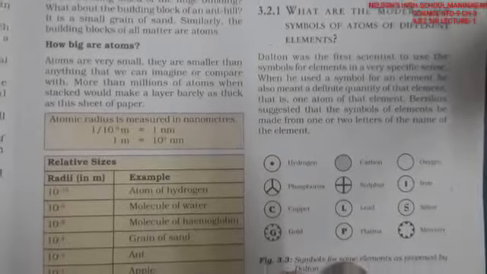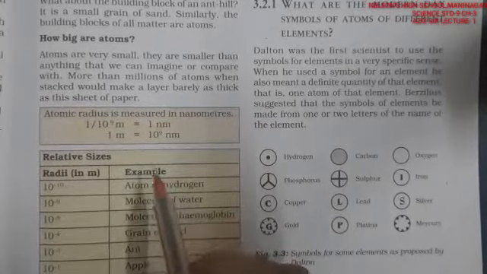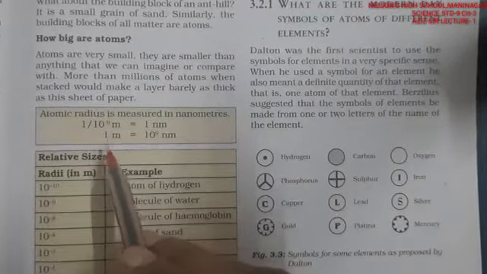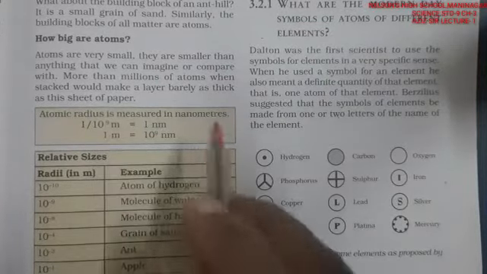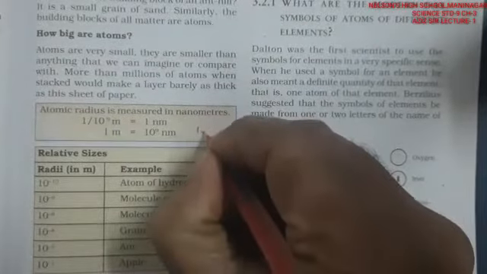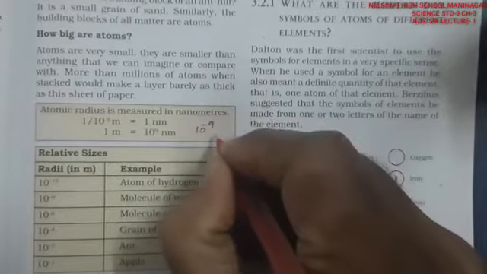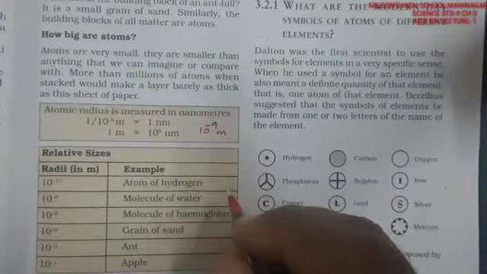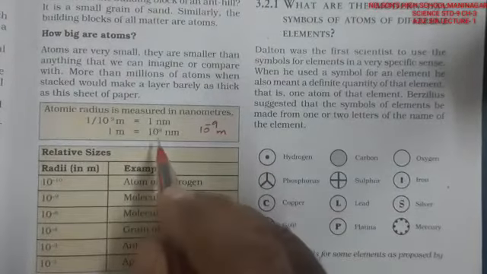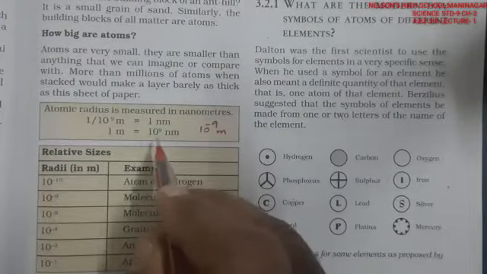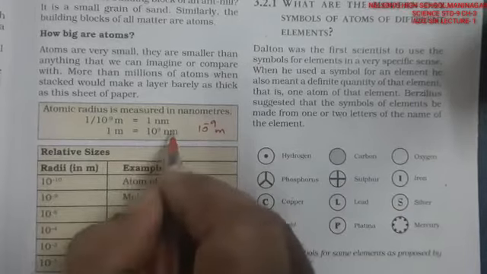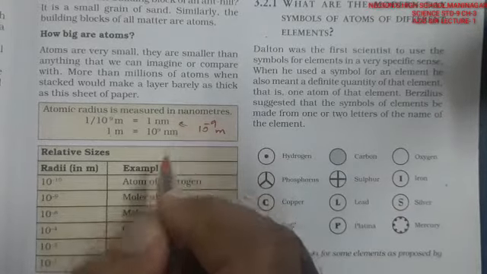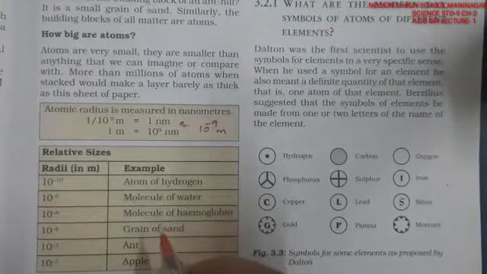To explain it, the size of an atomic radius is in the order of 10 raised to minus 9 meter, which is nothing but the size of a nanometer. 1 meter is equal to 10 raised to 9 nanometers, so 1 nanometer will be equal to 10 raised to minus 9 meter.